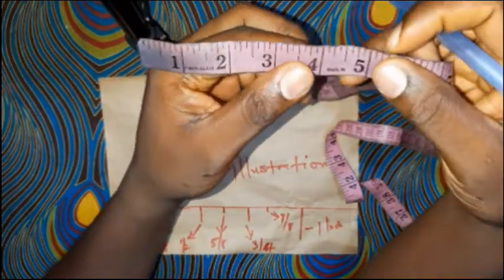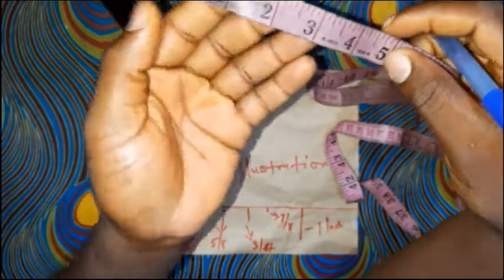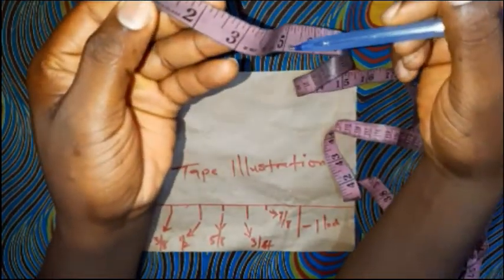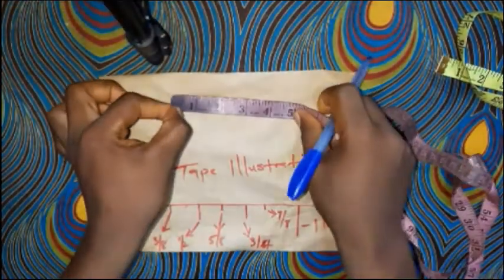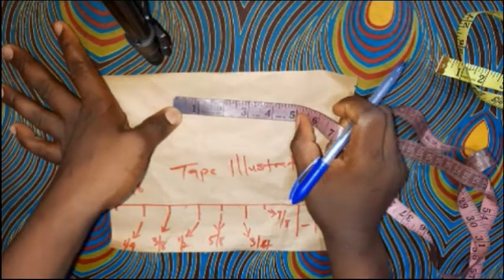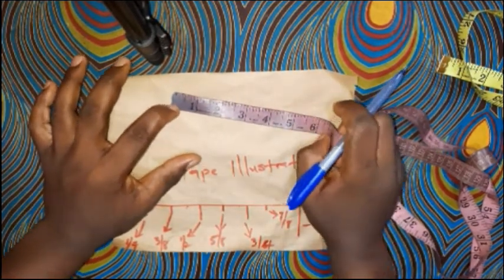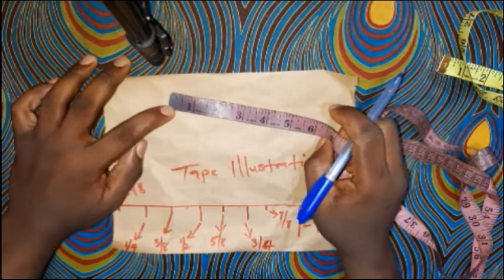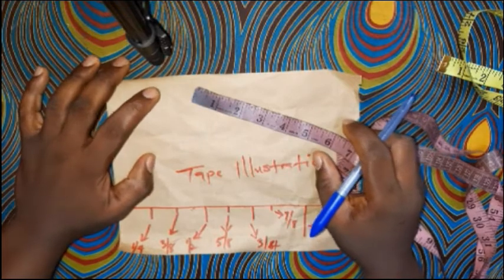I know for most of us there might not be issues when I say, okay, give me a measurement of 5 inch. You can easily use your tape and just measure from 1 to 5, or from 0 to 5. You understand? Because it's very easy. But when I ask you to give me another measurement, maybe 5.5, for some people it might still be easy. You understand? But we are going to break it down to the simplest form so that you can understand.